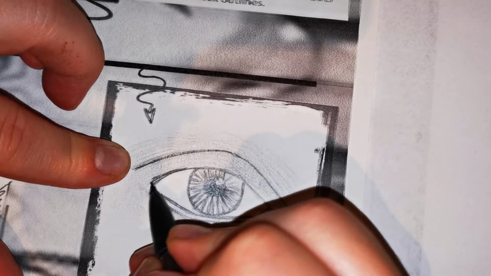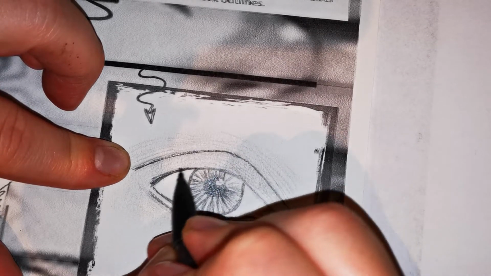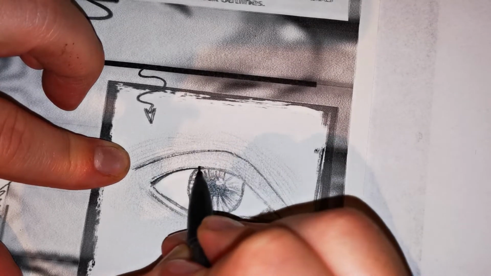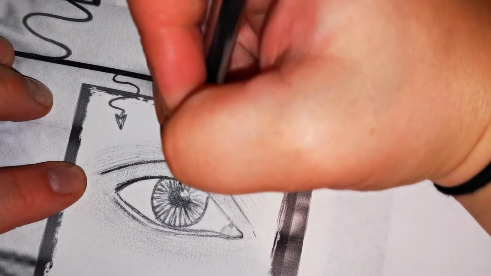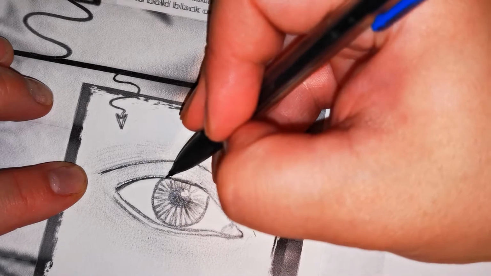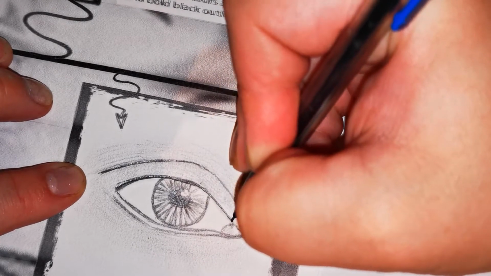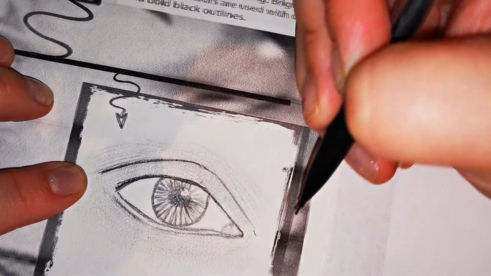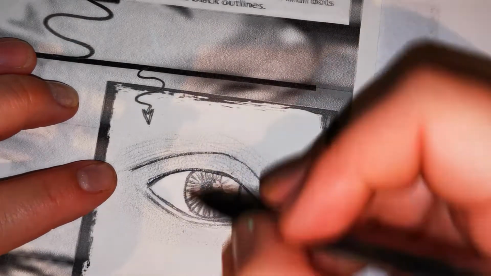I'm just going to put a nice dark line across the top of the eye, because that's where all of your eyelashes meet up, so it is going to look dark. Right, there we go. And then I might just darken this a little bit up again.